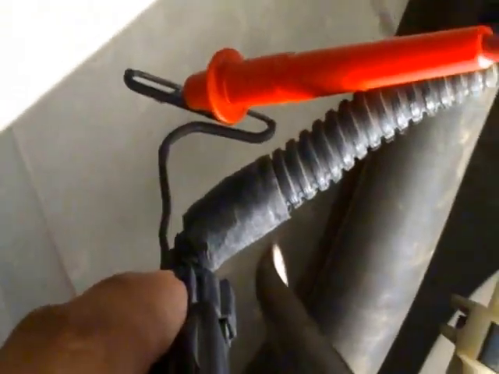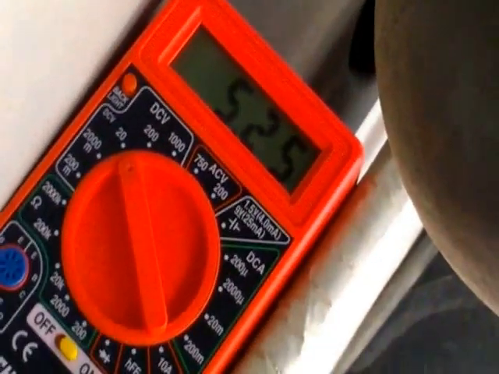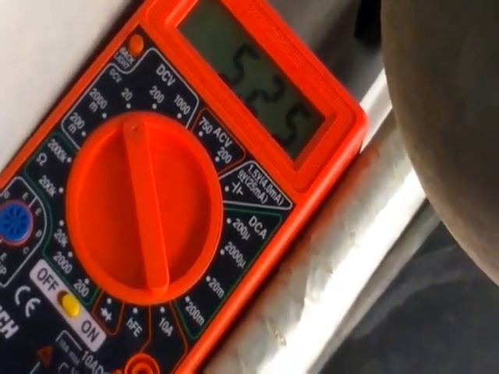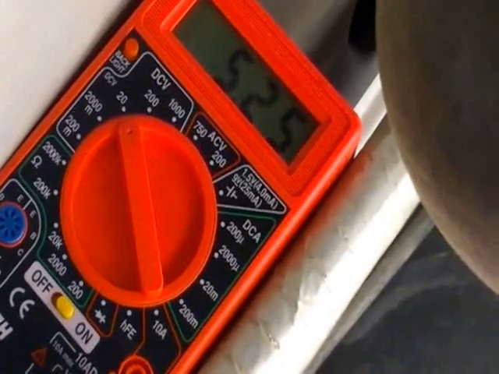I have my voltmeter back probe on the middle wire, which is the signal wire. With the key off, engine off, the voltage should be around 5 volts. As you can see, we're reading 5.25 volts. That's with the key off, engine off, and that's normal.